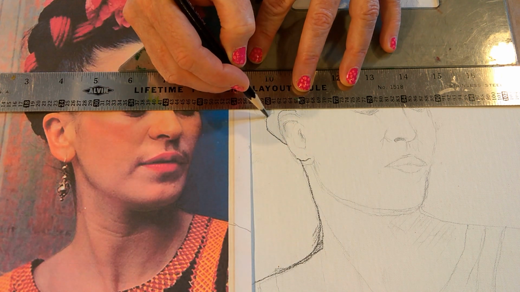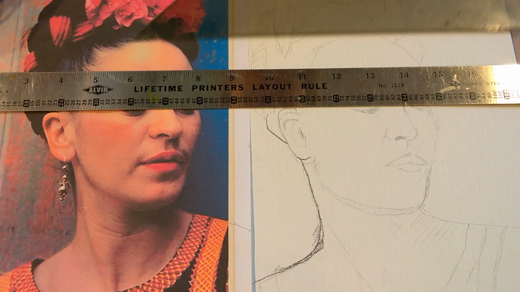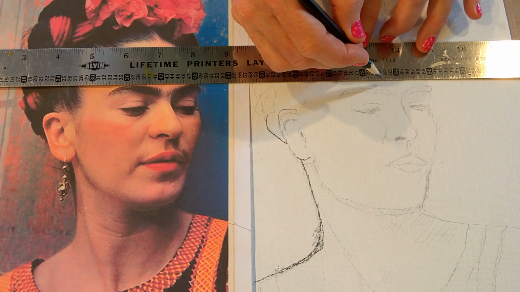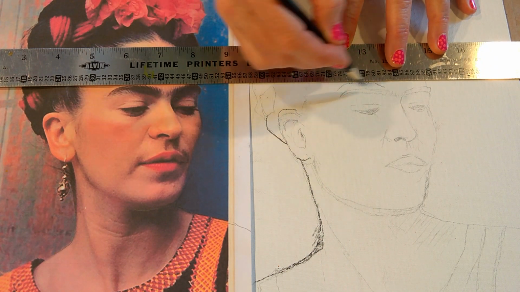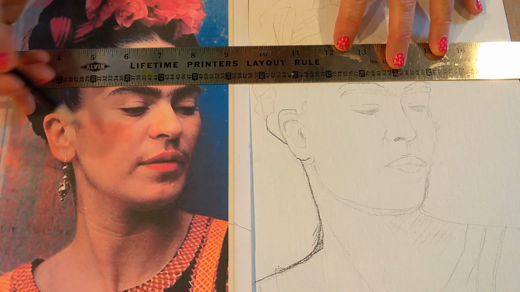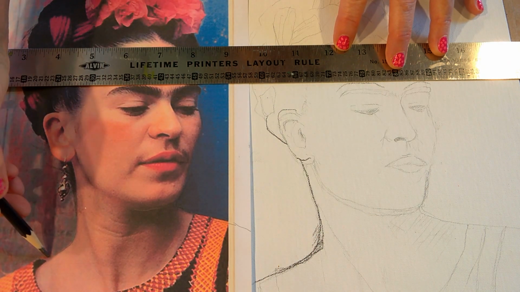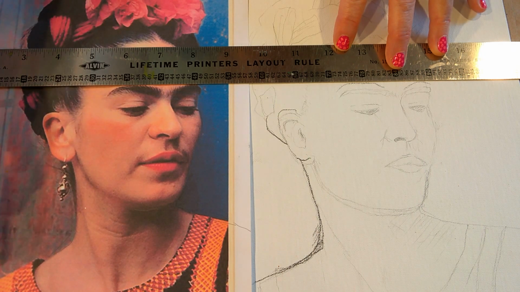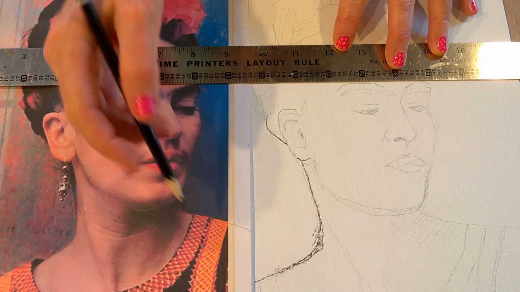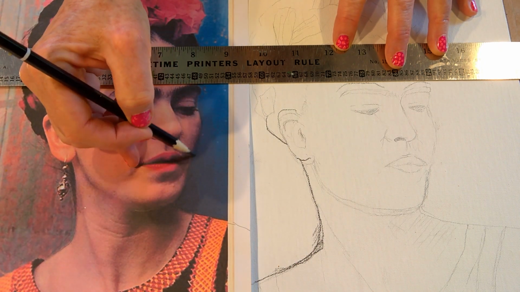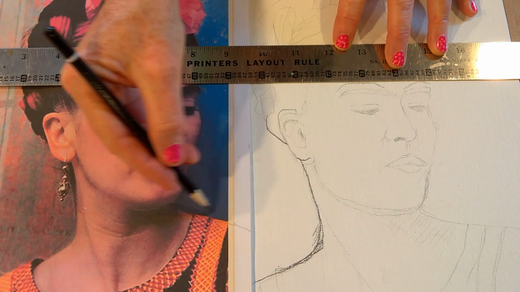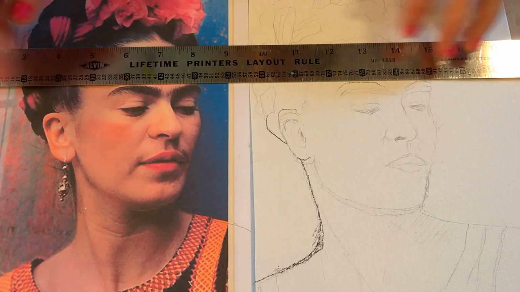So basically what you're doing first is getting a reference of where the object meets the negative space. So this is negative space. All this is negative space. And this is the object or the subject. So when you're drawing, you're actually also looking at this as a shape. So you're looking at this negative space as a shape.